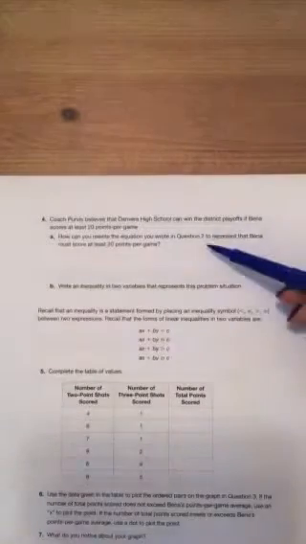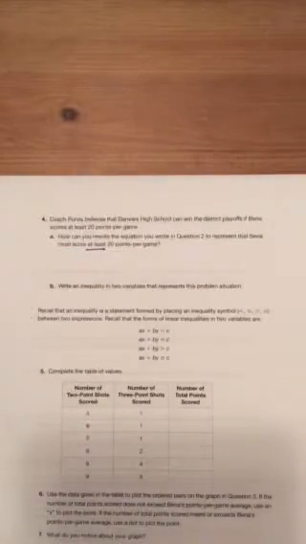On the next page, Coach Purvis believes that Danvers High School can win the district playoff if Bina scores at least 20 points per game. How can you rewrite the equation you wrote in question 2, the one we just graphed, to represent her scoring at least 20 points per game? So now this is when we're going to use our inequality.